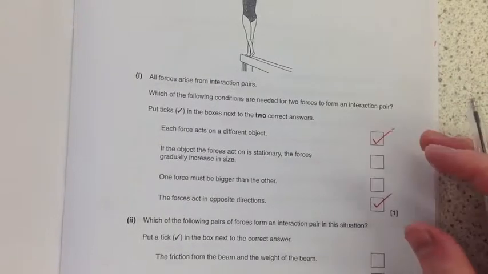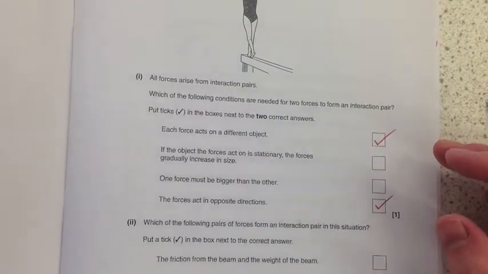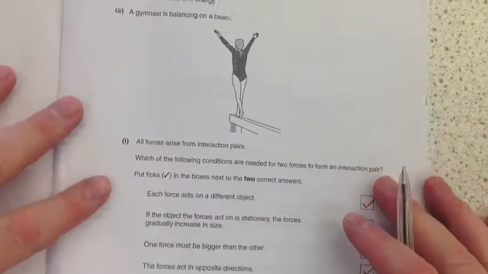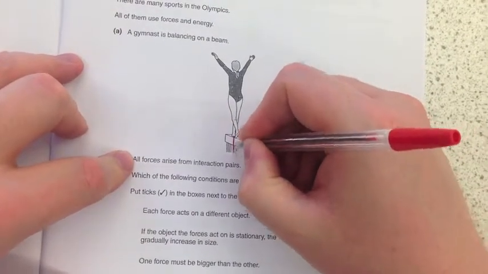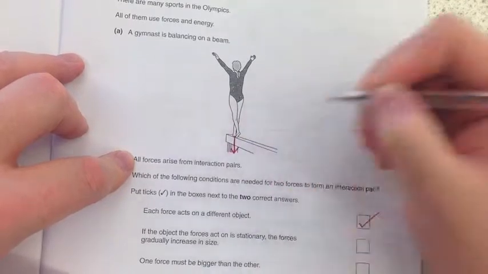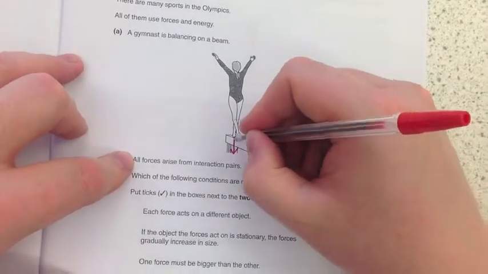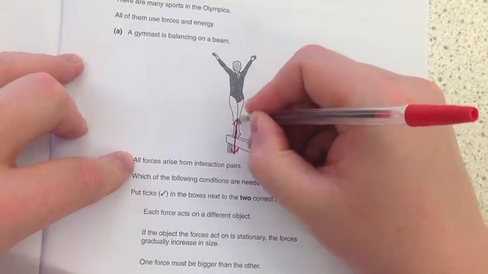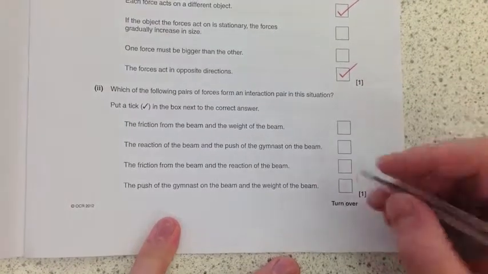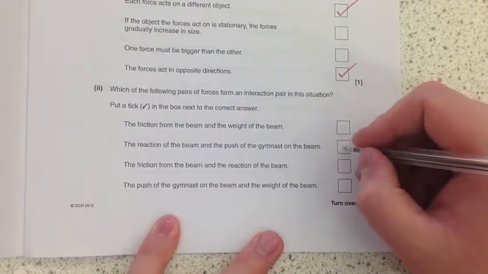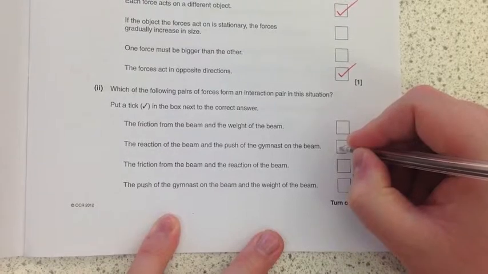Well, if we look at the actual picture, we've got obviously the athlete pushing on the beam that way, which means that the beam is also pushing her back up that way. So we've actually got a force acting in opposite directions. So if we look at the options, it's going to be the second one, the reaction of the beam that's pushing up on the gymnast, because the gymnast is also pushing on the beam.